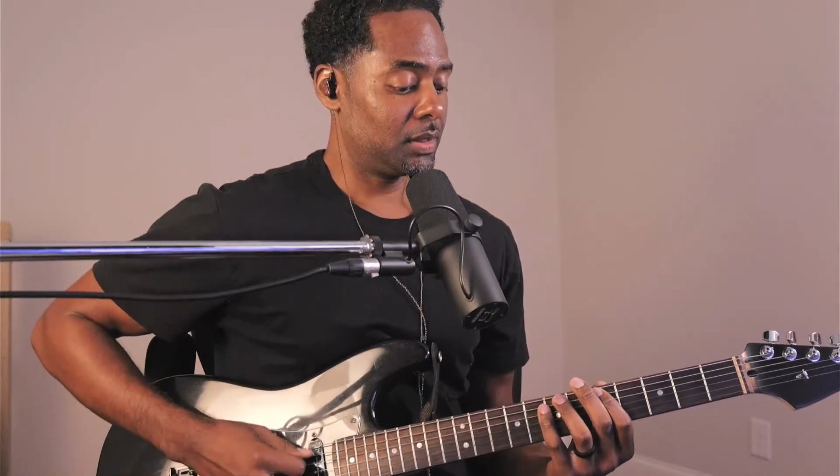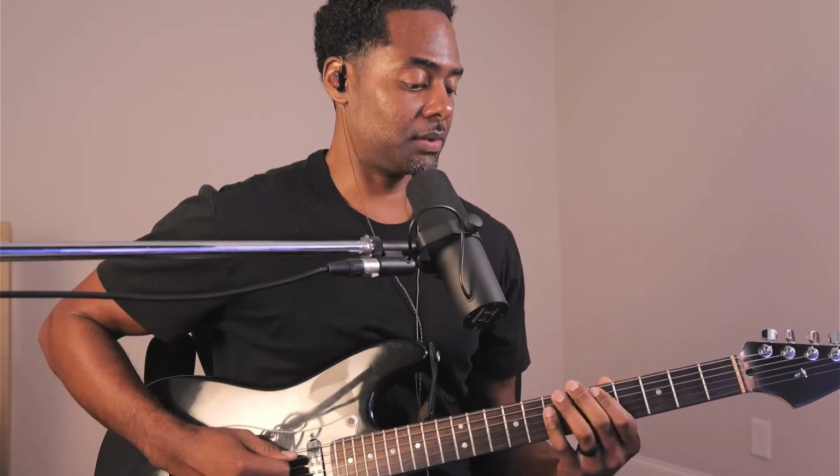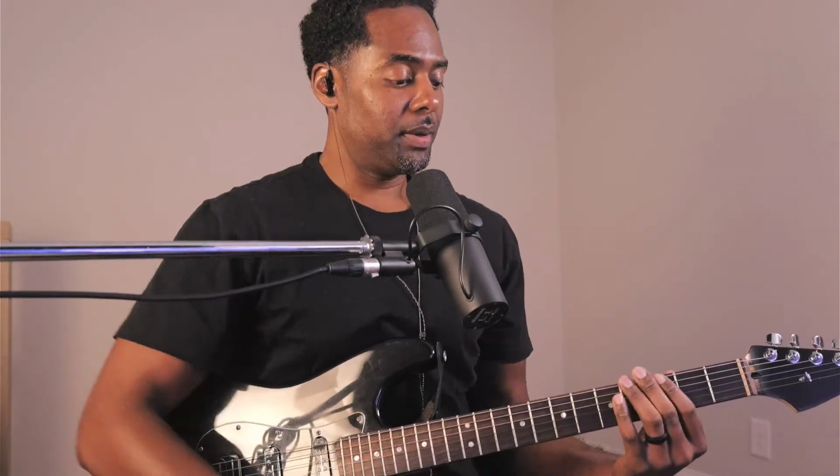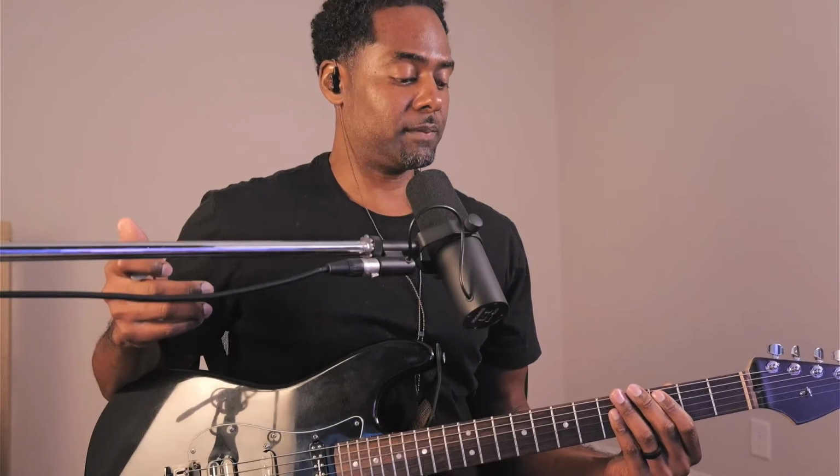Or the scale coming from the 2 position, so the first one is, second one is. Now, some people don't believe this, but both scales are the same notes. They're just in a different order. Okay, so I find that to be actually pretty cool.